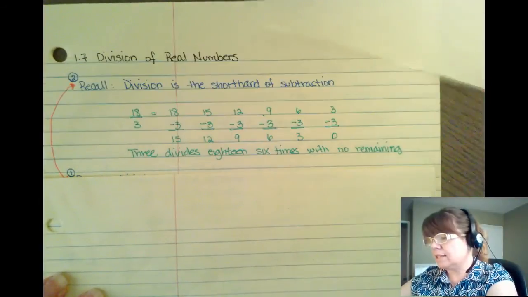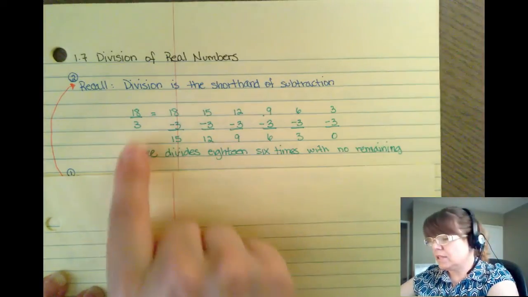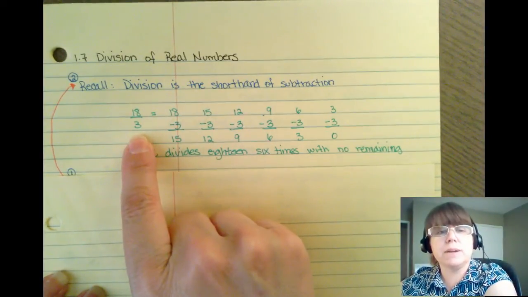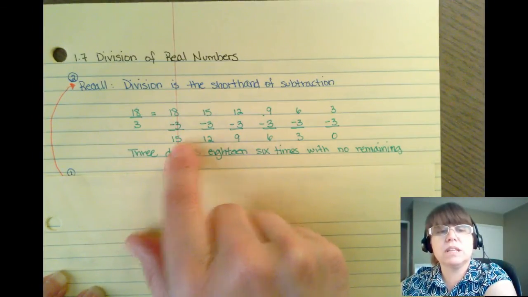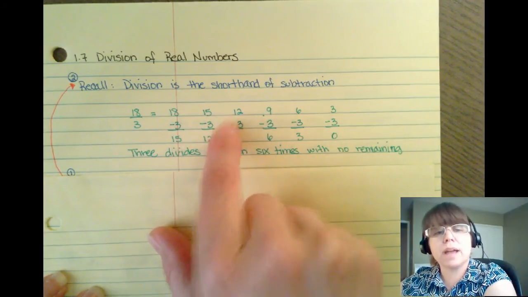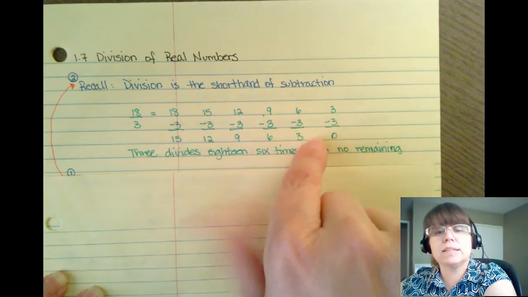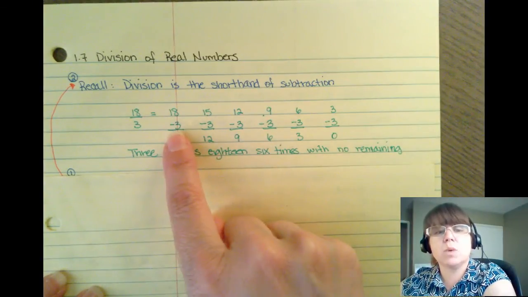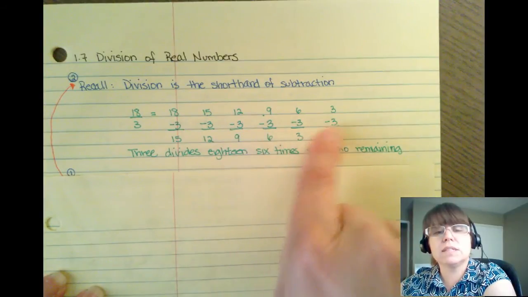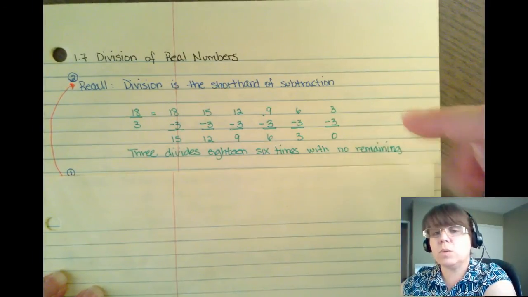Another way of looking at it is division is the shorthand of subtraction. If we take this problem, 18 divided by 3, and we take 18 and subtract 3, our result is 15. We subtract 3, 12, subtract 3, 9, subtract 3, 6, subtract 3, 3, and subtract 3 again, we get 0. So 3 divides 18 6 times, because we did it 6 times, 1, 2, 3, 4, 5, 6, with nothing remaining. We ended up with a 0 here. We'll talk about division with a remainder later, but right now we're talking about division with no remainders.